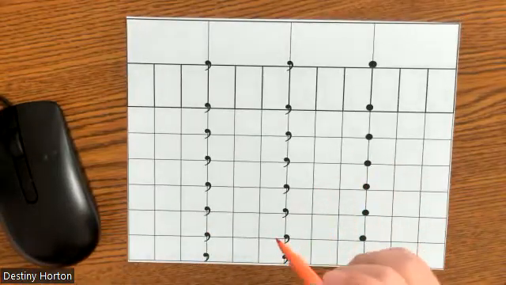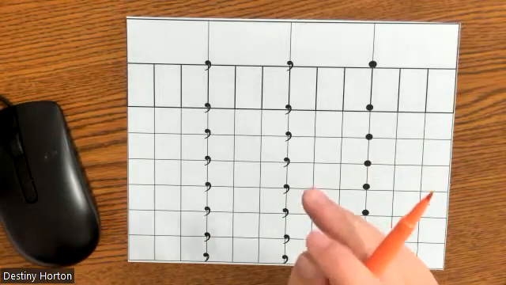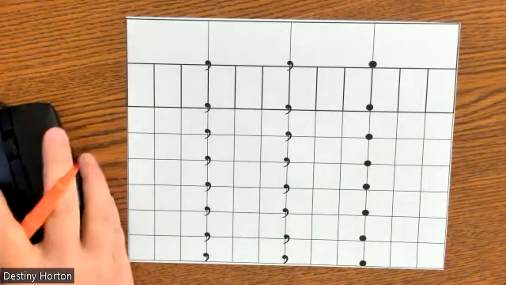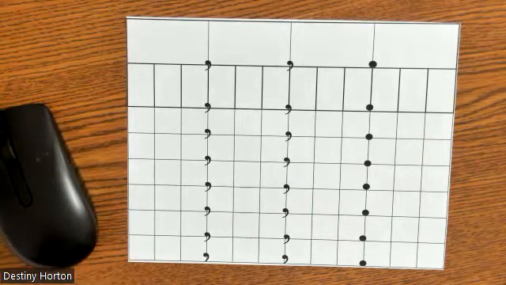Good morning, everyone. Today we are going to be reviewing place value and how to read those numbers. We're also going to be discussing how to change numbers from standard form to expanded form and expanded notation. So lots of good stuff today.